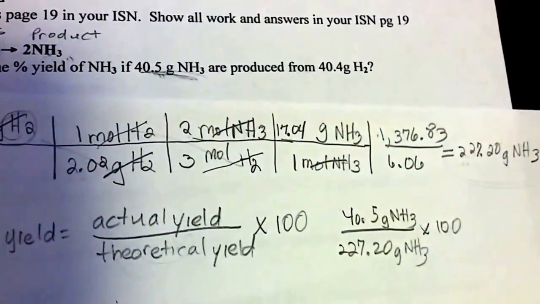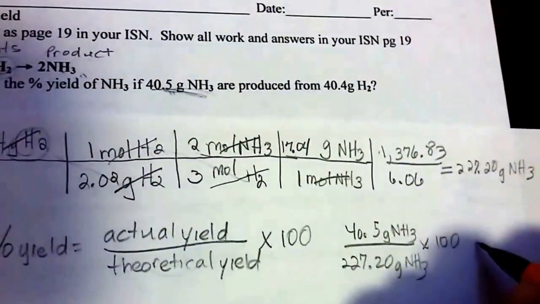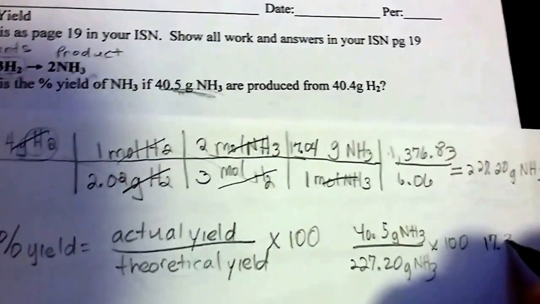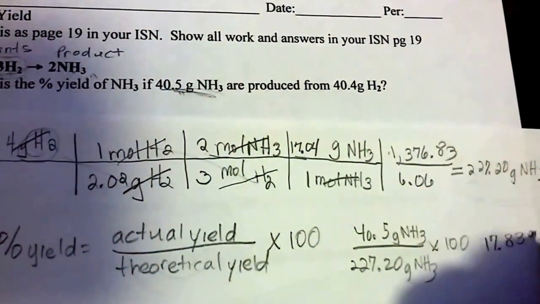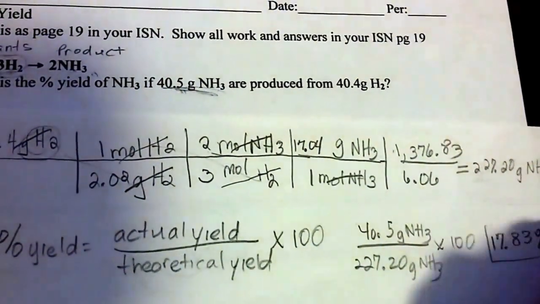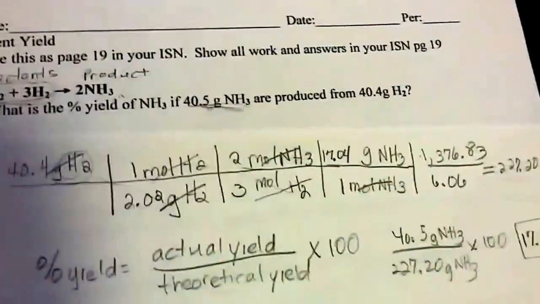Okay, once we multiply those, we're going to get a grand total of 17.83%. Okay, and that's our answer, and we're done. That's all you have to do.